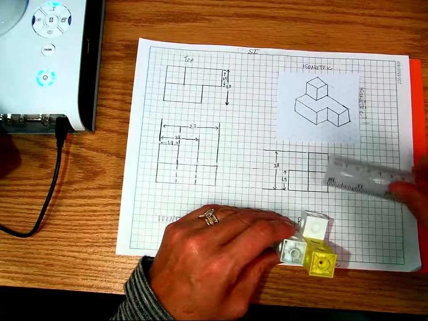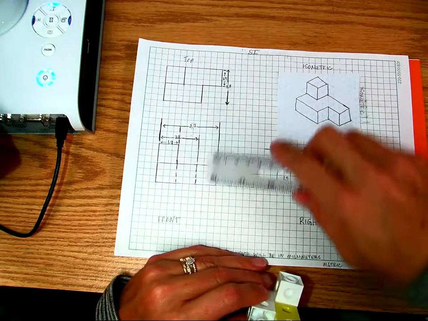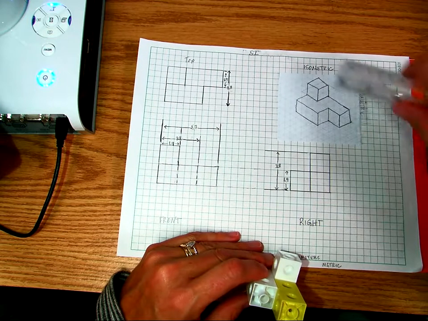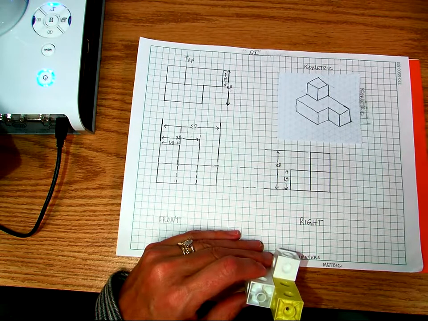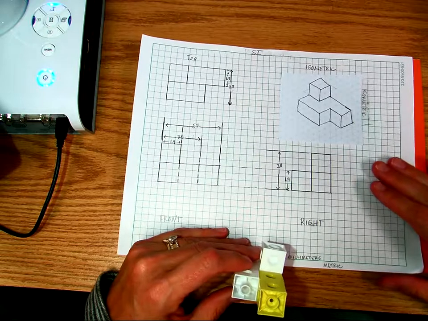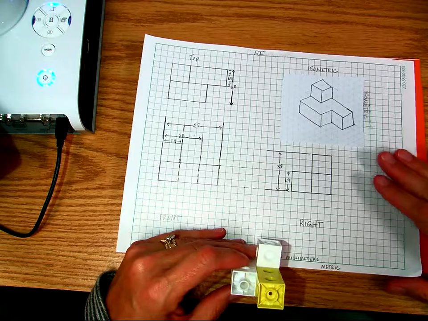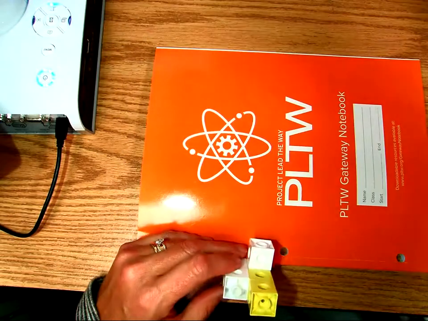Okay, so lastly, once you have all this dimension, your top, front, and right, then you're going to draw an isometric of the object and tape it to your notebook. Okay, that's your first assignment. That's number 7. Number 8 says have your teacher check. I'll check later.